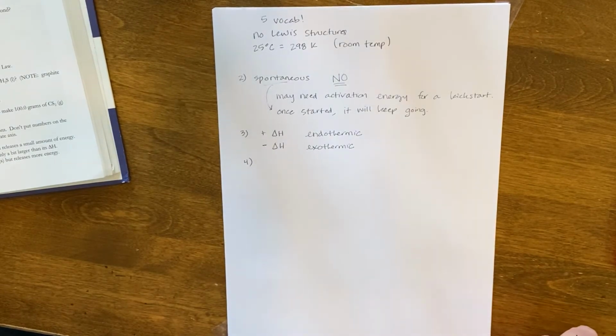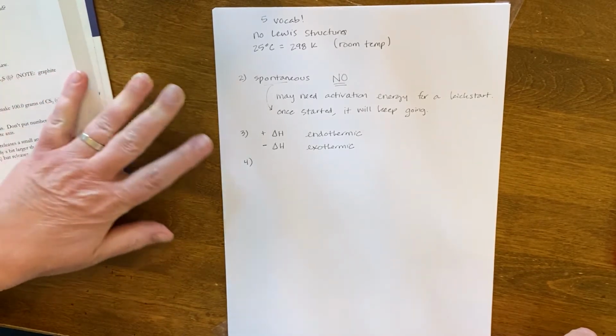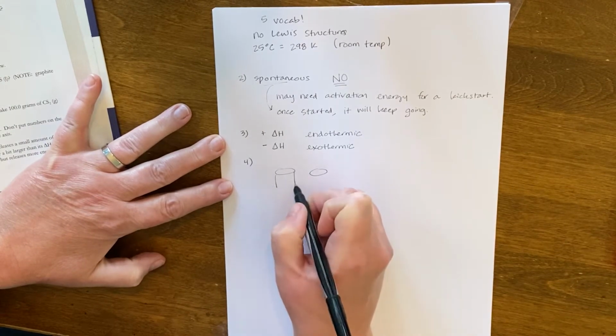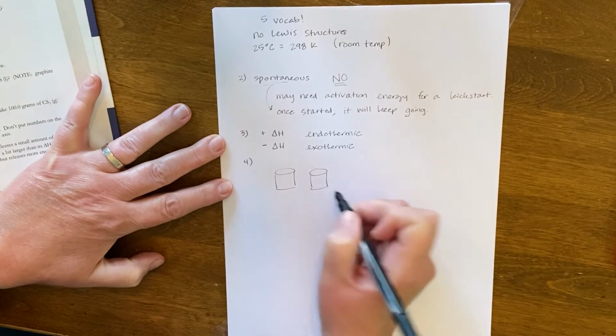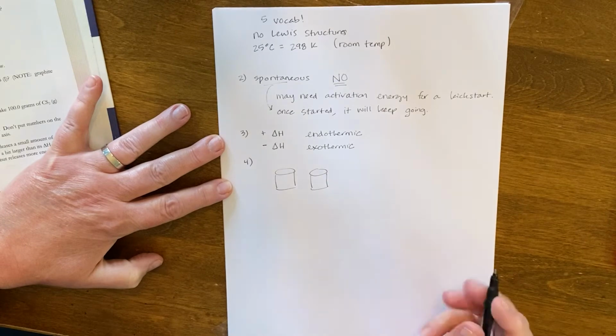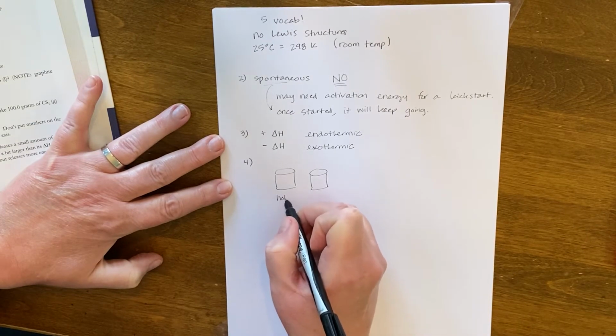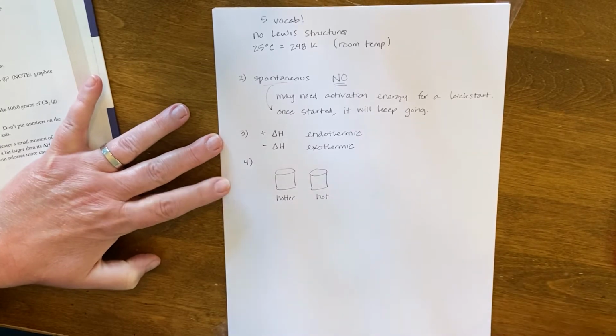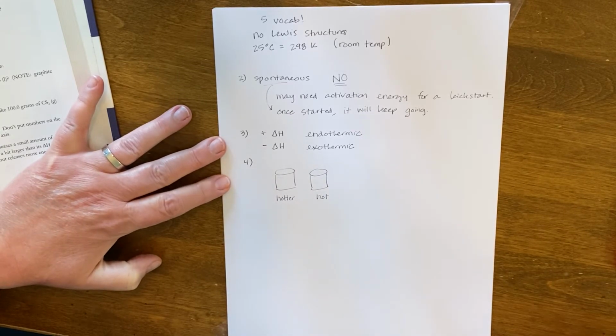Number 4. 2 reactions occur and each causes the beaker in which it is done to get hot. So I've got 2 beakers and I've got 2 reactions going. Say hi, Emmy. The first one gets much hotter than the second. So they're both hot, but one gets much hotter. The same number of moles of reactant are used in each.